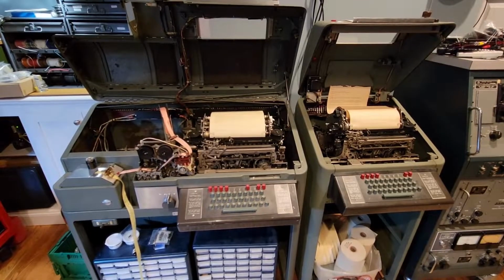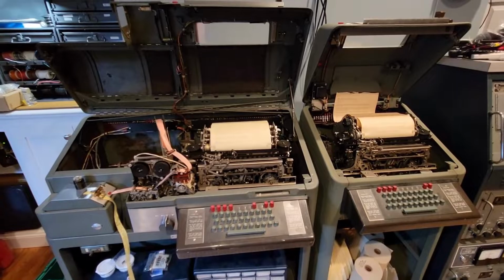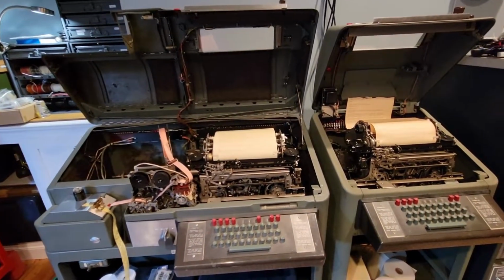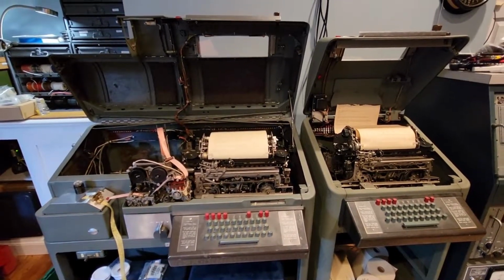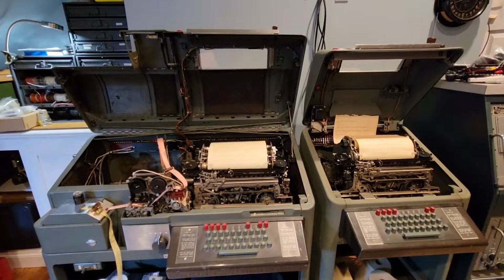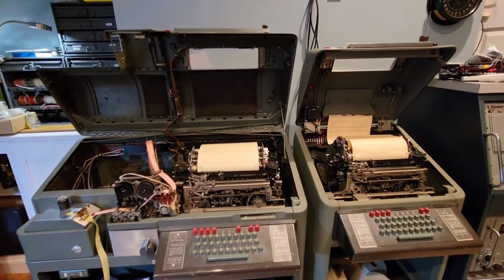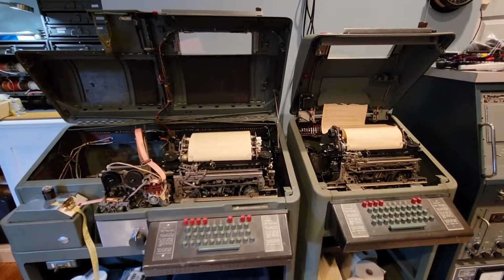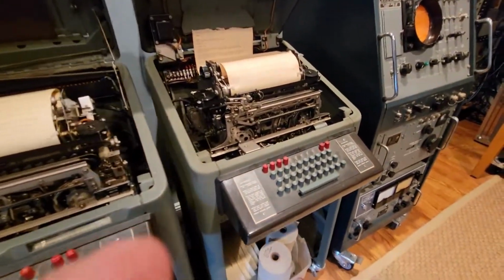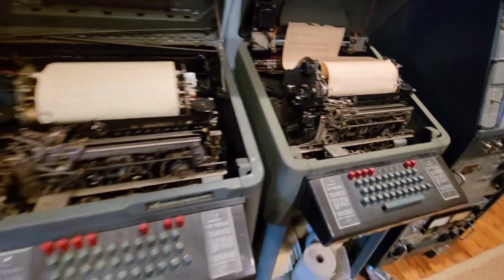Hi again, friends. This is just another little video to show another little aspect of this hobby that I so enjoy. And these are two teletype machines. You can see one on the right is narrow, and these are both Model 28s from the Teletype company. The unit on the right is a KSR, which stands for Keyboard Send and Receive, meaning the keyboard is how you send and the page printer is how you receive.